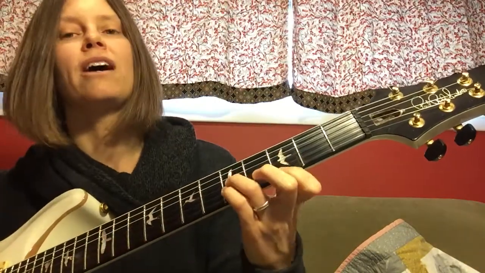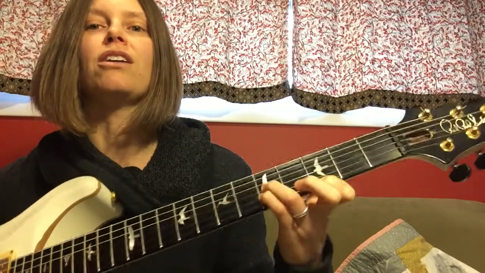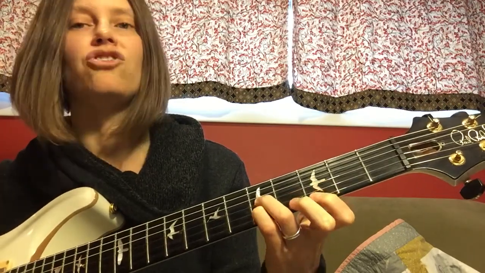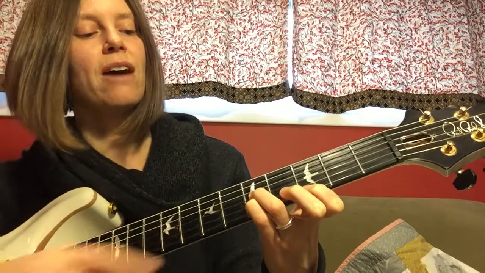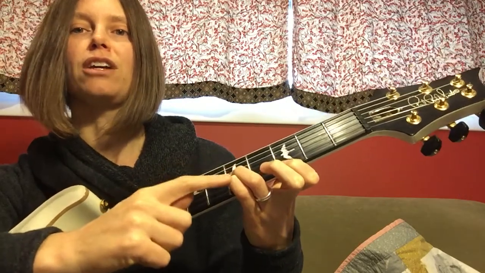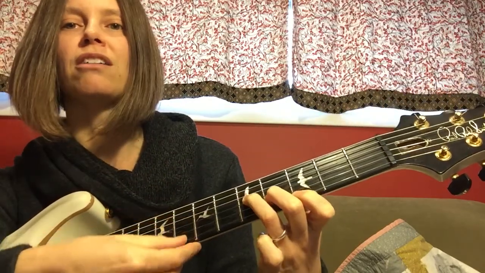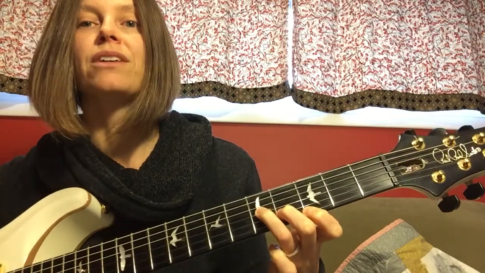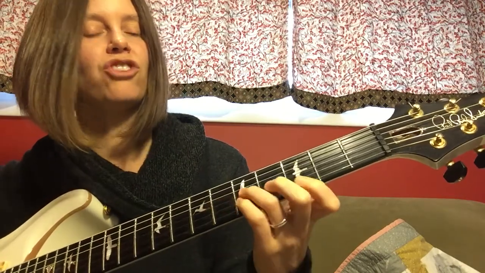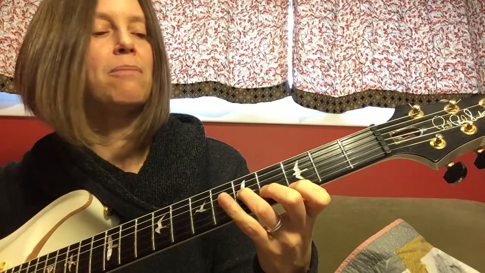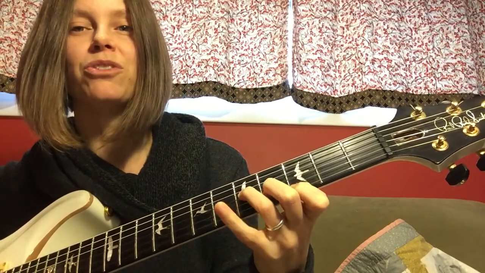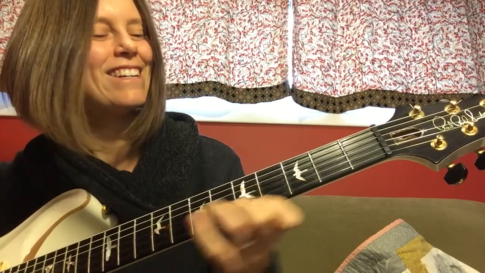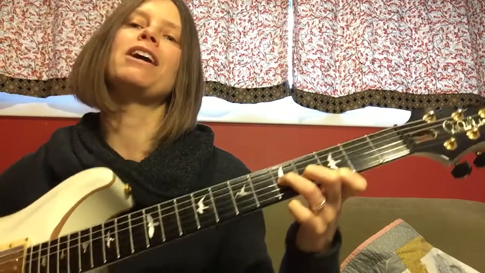Okay, so here's my major that I played here, which is C, E, G. So all I have to do is flat that 3rd. Right now I'm playing a major 3rd, E. I'm going to bring it down to an E flat. Now it's a minor. So I just changed one note by 1/2 step, and I went from happy to depressing. All right, so there's my root position C minor.